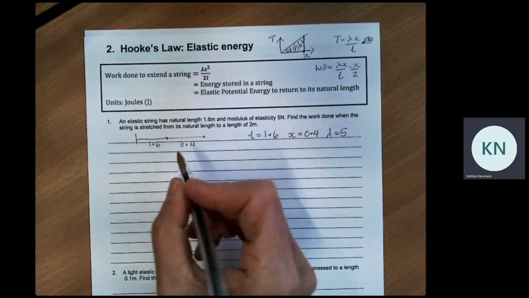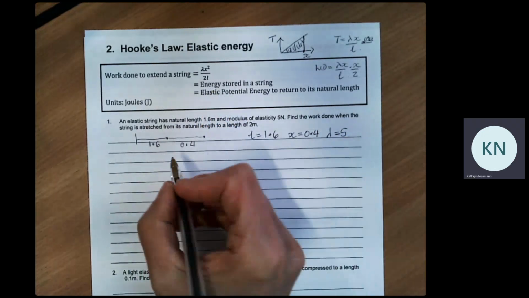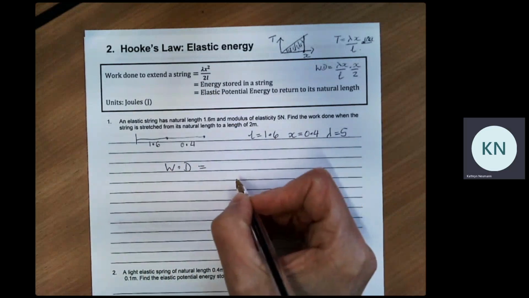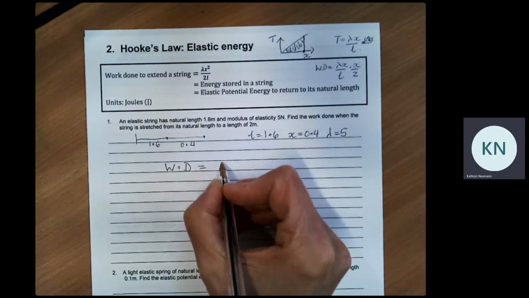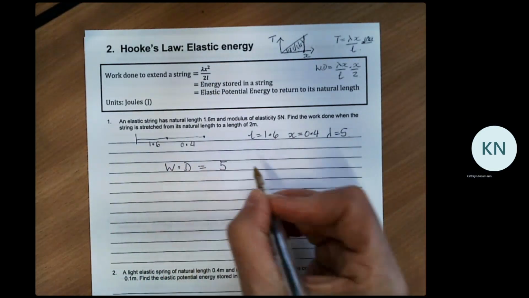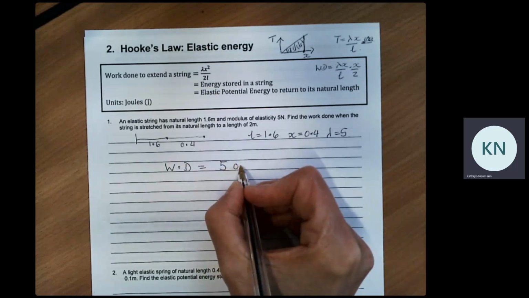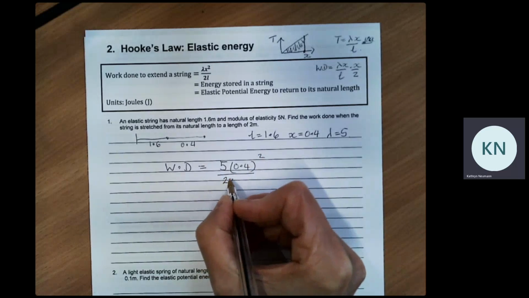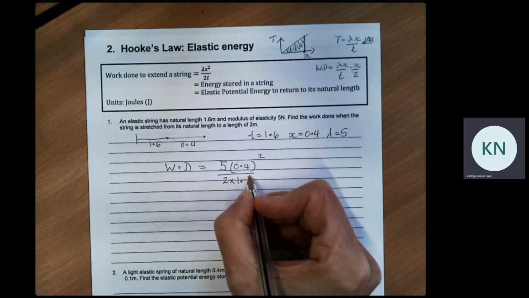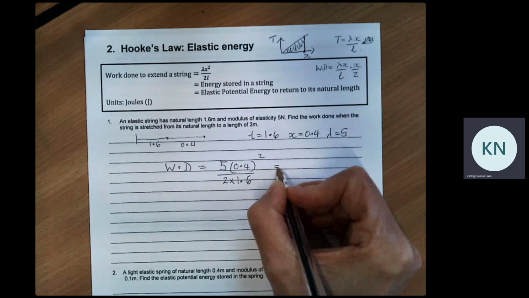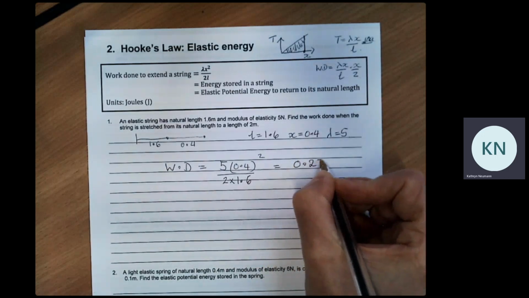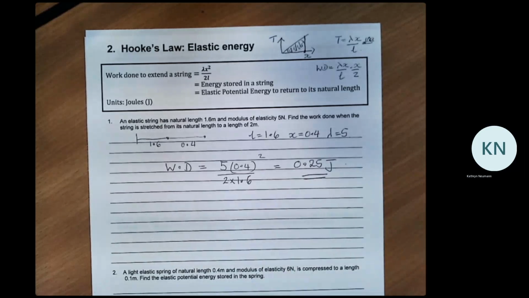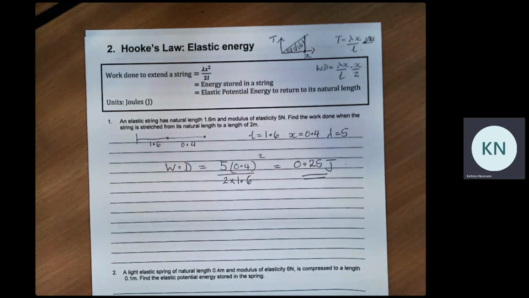So we're going to use this formula here, that the work done, WD, is equal to lambda, which is 5, x squared, 0.4 squared, over 2 times the natural length, 2 times 1.6. And when you work that out, you get 0.25. So we're looking at work done. The unit is going to be 2.5 joules.